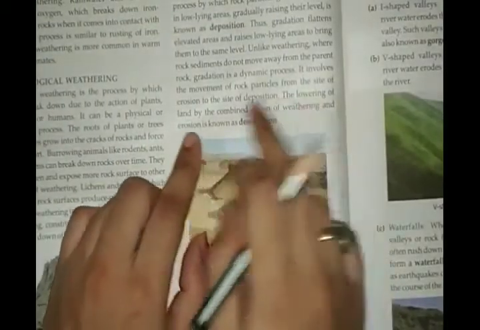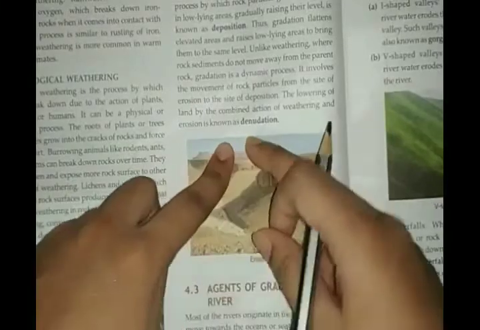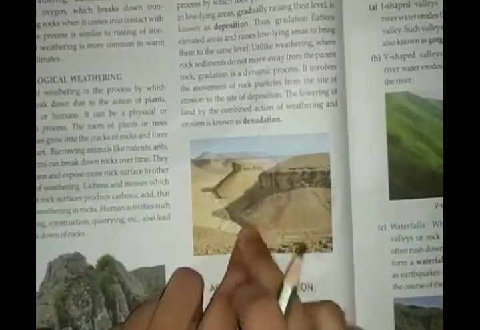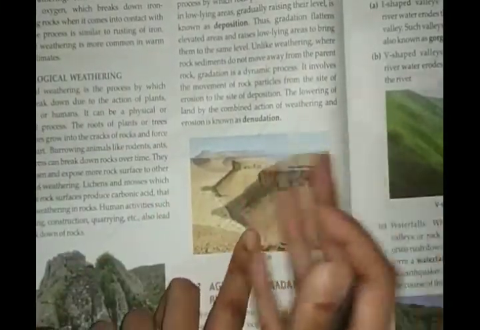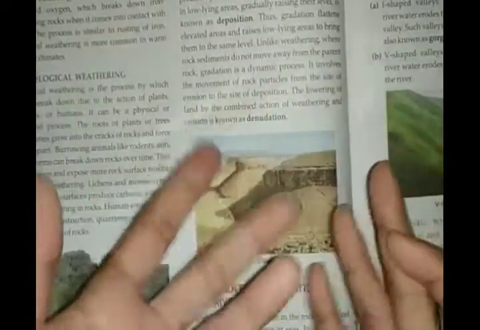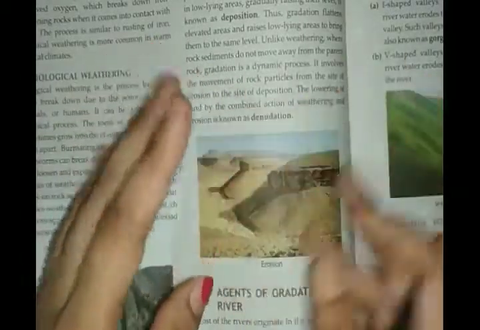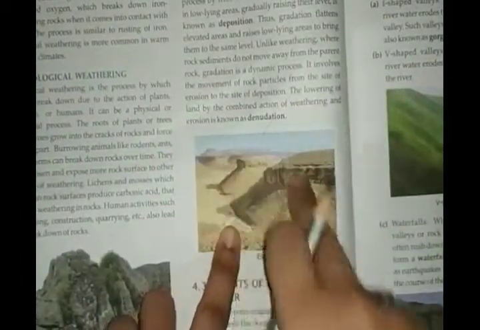And the lowering of the land by the combined action of weathering and erosion is known as denudation. So this is denudation. See here, from here the soil and the land went away with agents such as wind, water, and many things. You can see here, this is a desert area.